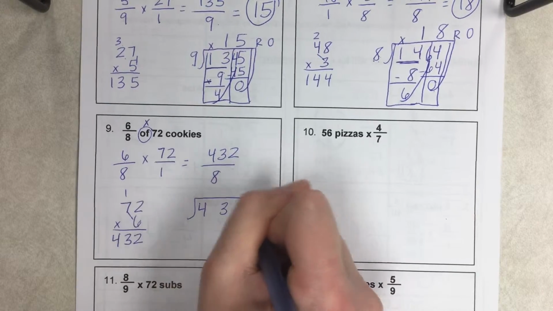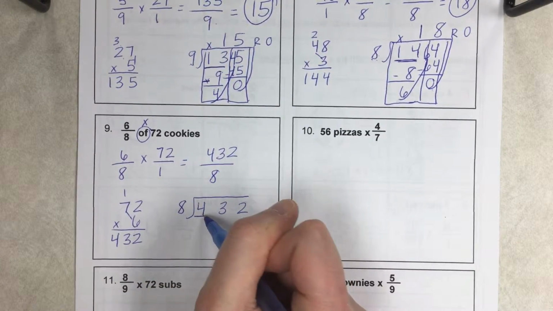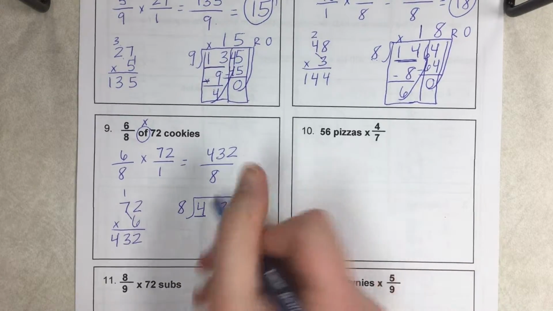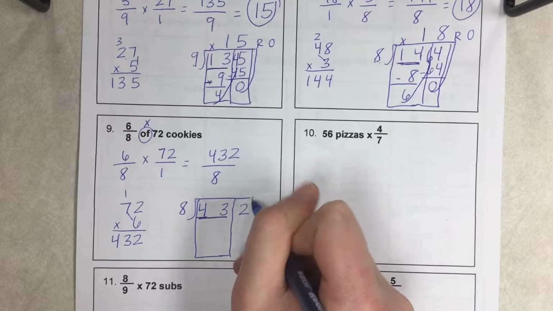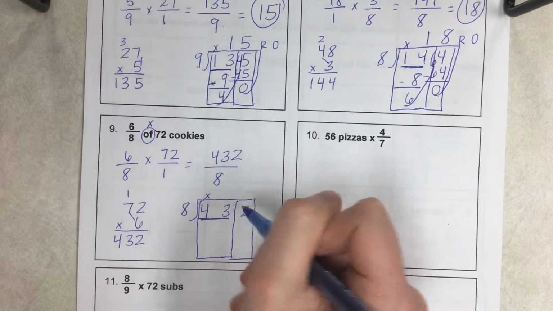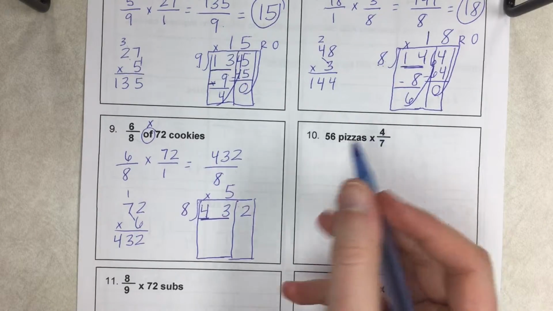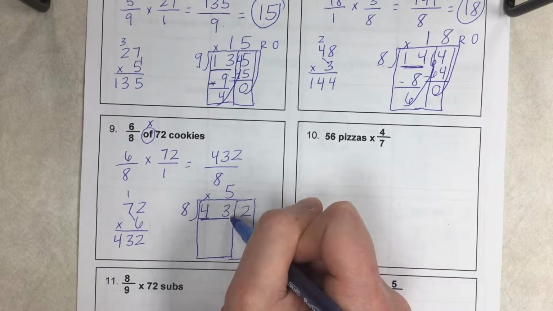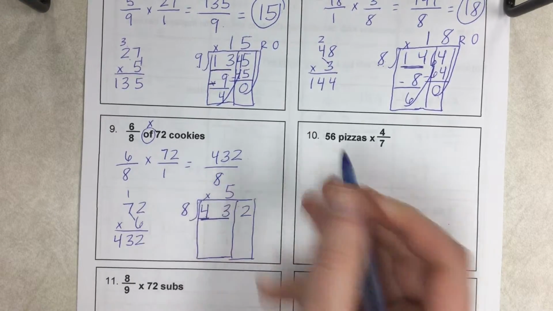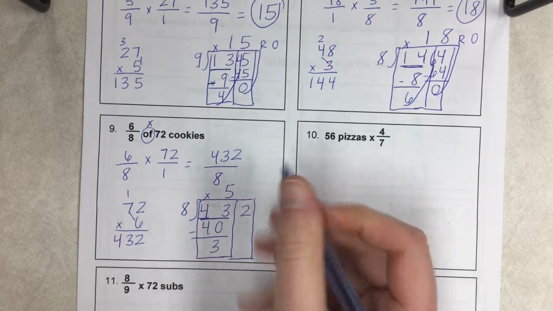432 is my dividend. 8 is my divisor. If I underline the 4, I don't have enough to give to 8 kids, so I'm going to underline 43. Draw my boxes. 8 times what gets me close to 43 without going over? That would be 5. Multiply. 8 times 5 equals 40. Then I subtract to get 3.